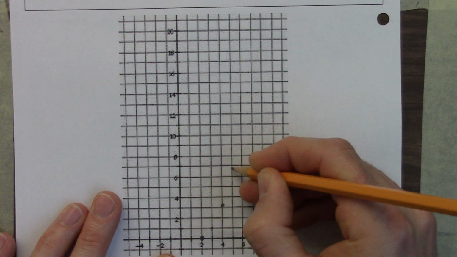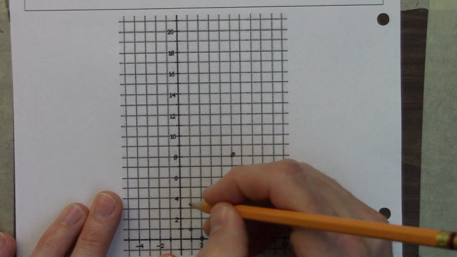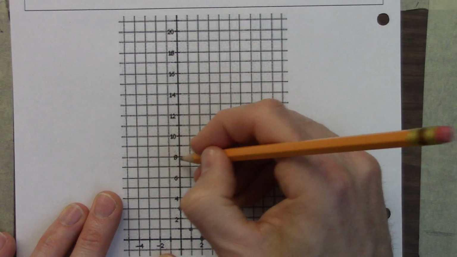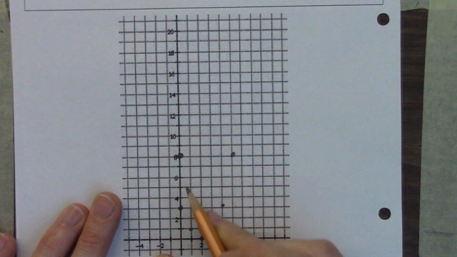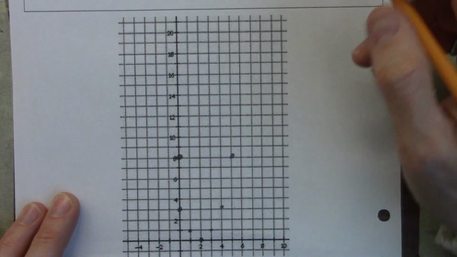1, 2, 3, 4, 5 up, and I can mirror that. Okay, and look what happens when I mirror it. I get the y-intercept as 4.